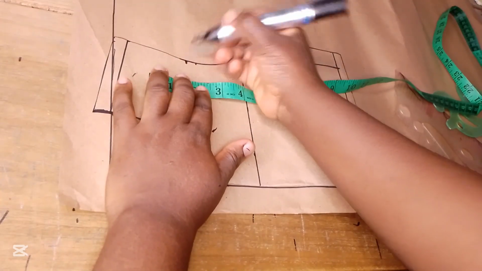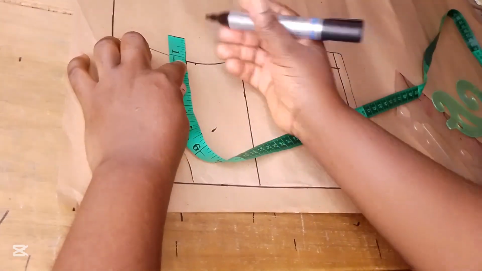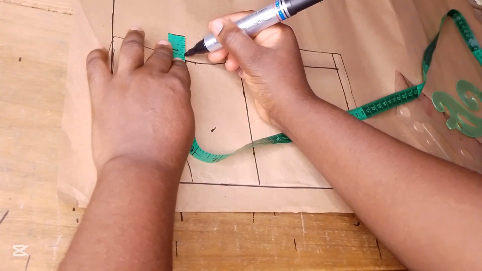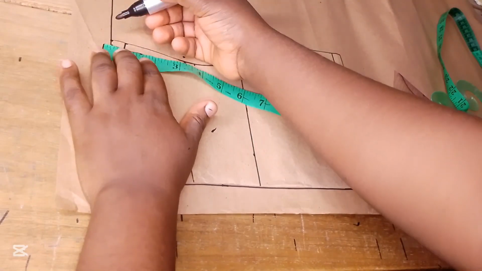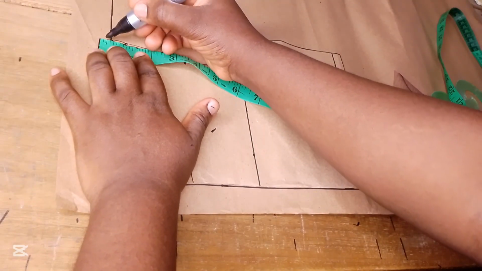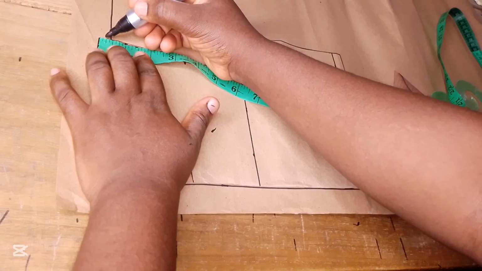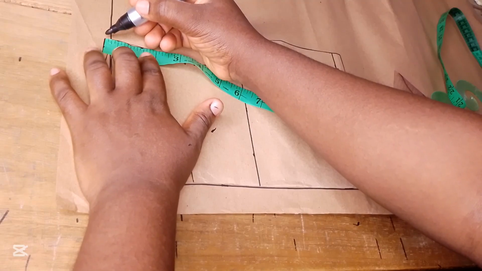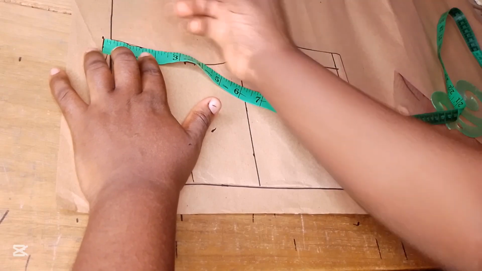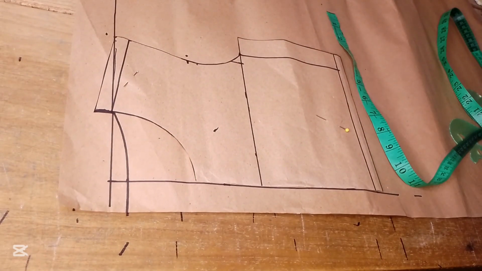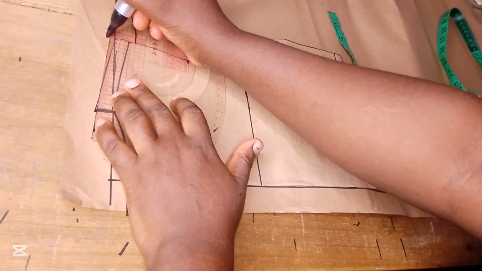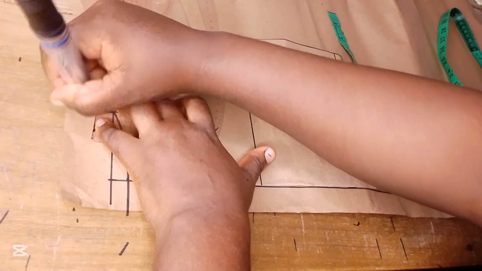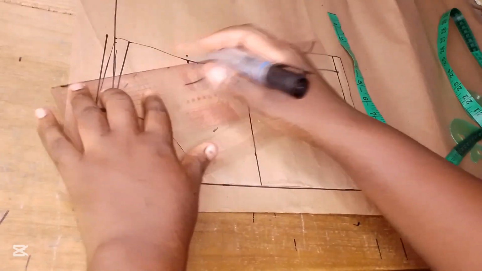On the midpoint here, for the back armhole, I'm going to come out by 0.25. Also here on the shoulder tip, for the back shoulder tip, I'm going to come out also by 0.25. So I'll join this to the shoulder tip here, to the neck tip here.